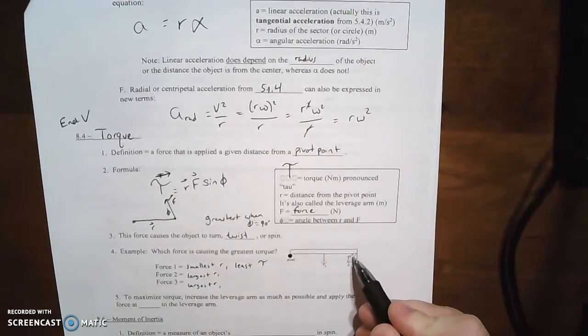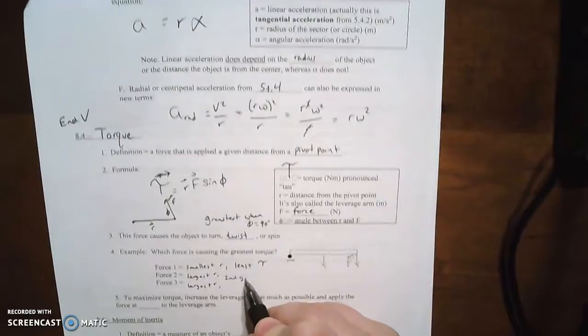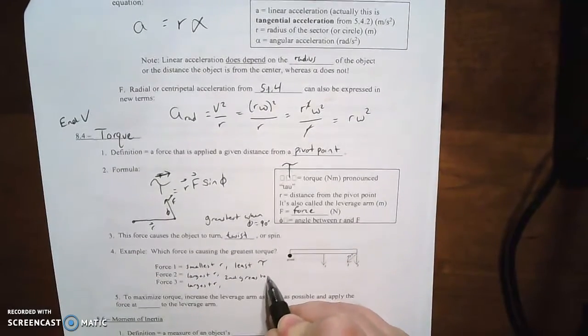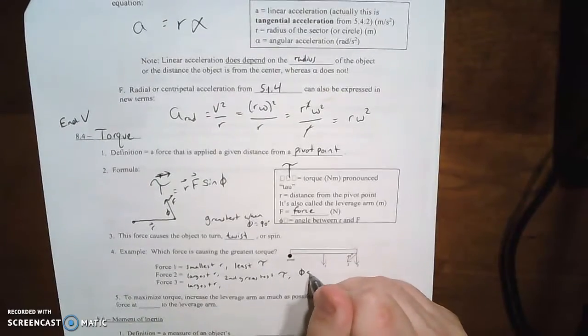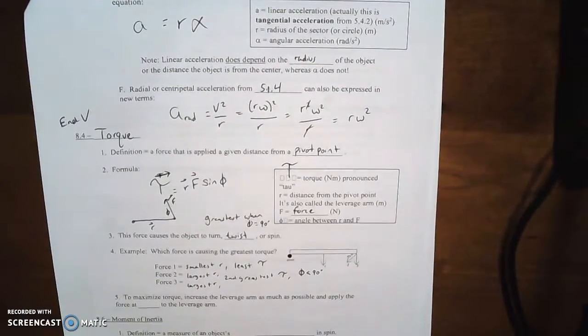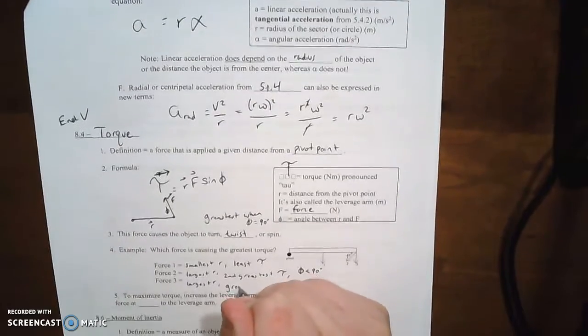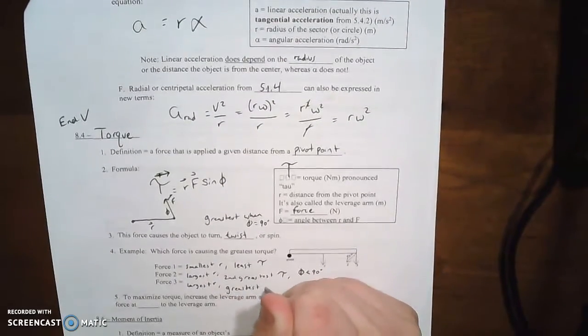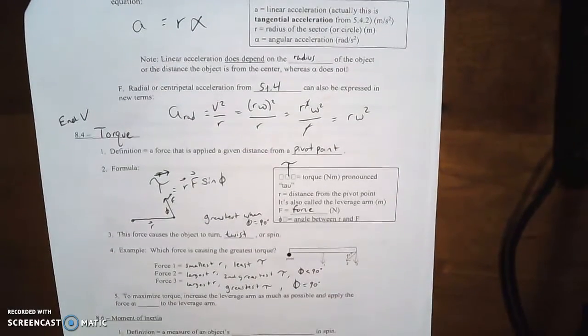And since this angle is only 45, this is going to be the second greatest torque, because phi is less than 90. We're kind of wasting a bit of our force because of the angle that we're using to move this object. Meanwhile, this is going to be the greatest torque because phi equals 90, and we have the largest of the radiuses.